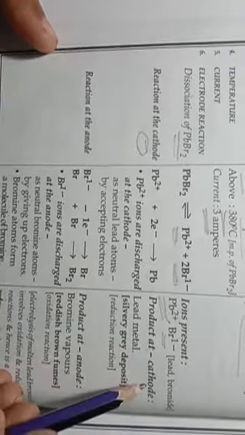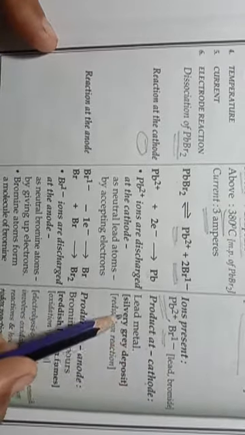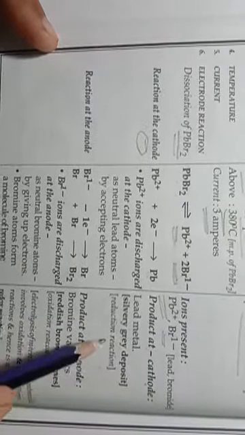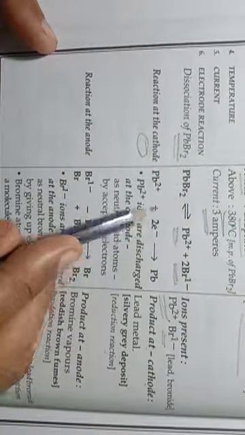Lead ions are discharged at the cathode as neutral lead atoms by accepting electrons. The product at the cathode will be lead metal, a silvery gray deposit, a reduction reaction, because there is gain of electrons here.